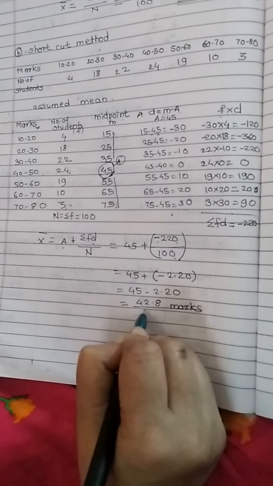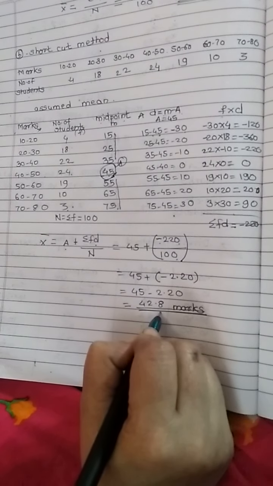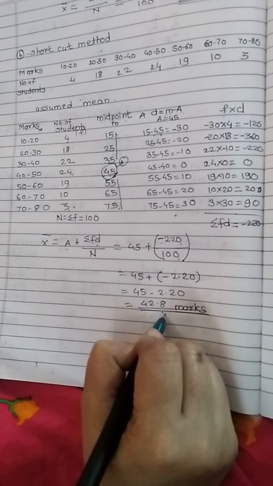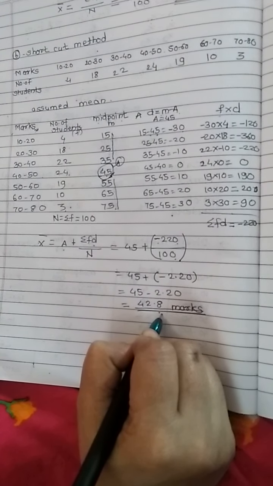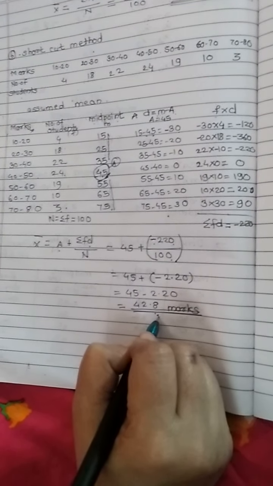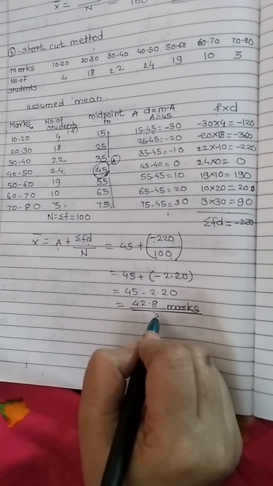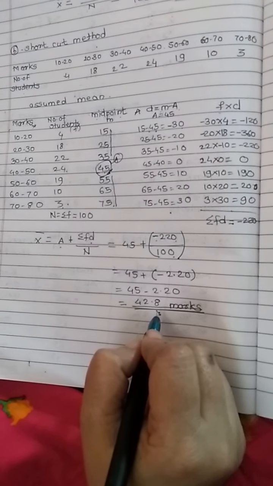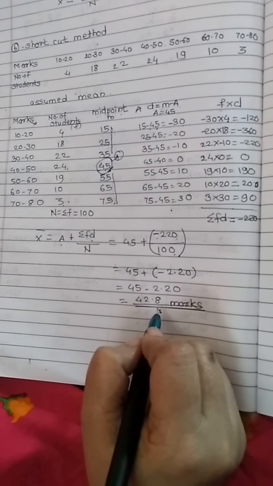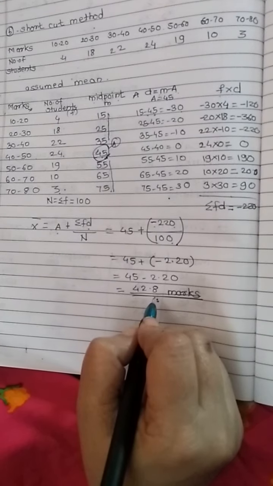You can check from the previous video that this mean is also equal to the mean calculated by the previous direct method. And the next method is the step deviation method to calculate the mean of a grouped frequency distribution. To learn the step deviation method, you have to check my next video.